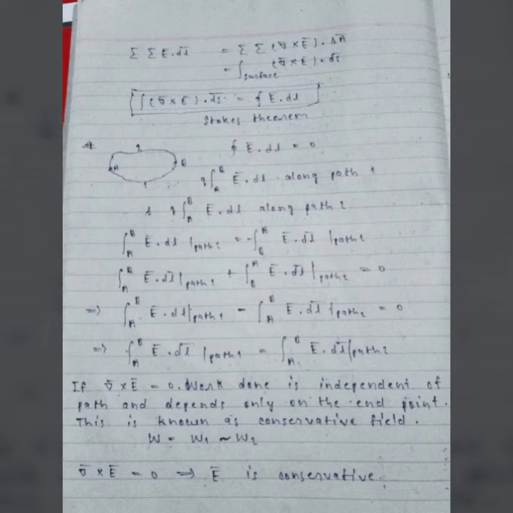Notice that path 1 and path 2 are arbitrary, and therefore, what we conclude from this is that if curl is 0, work done is independent of path and depends only on the endpoints.